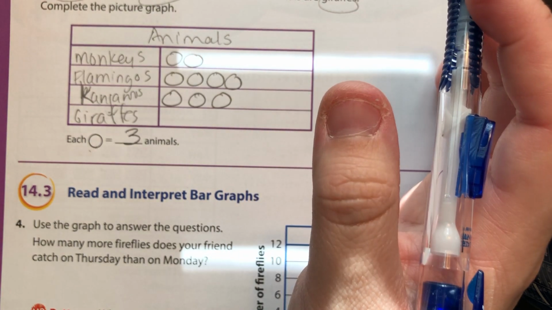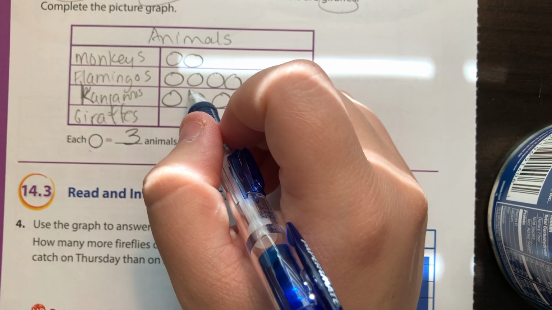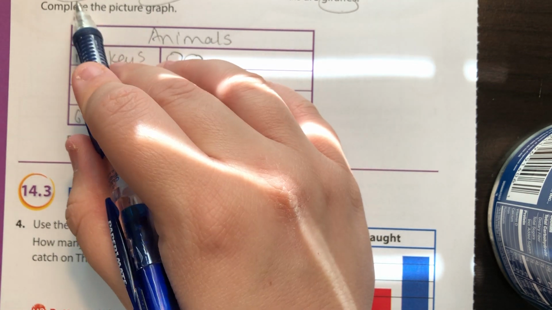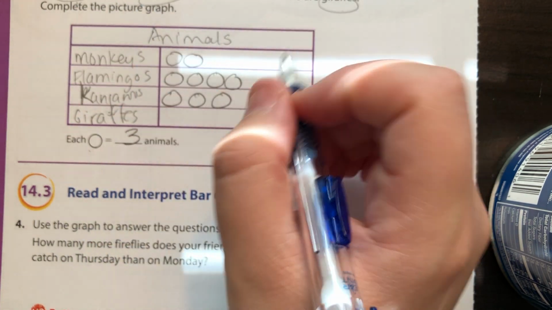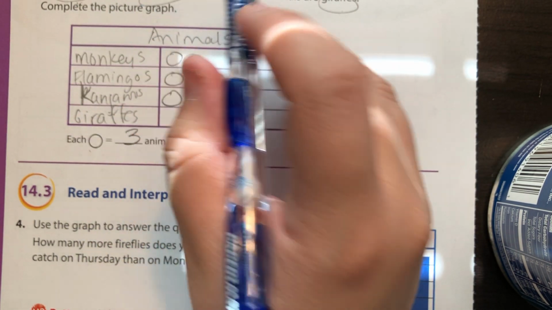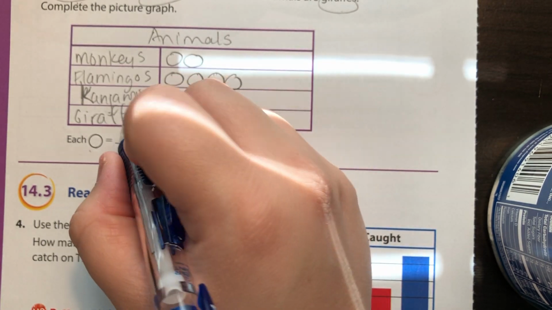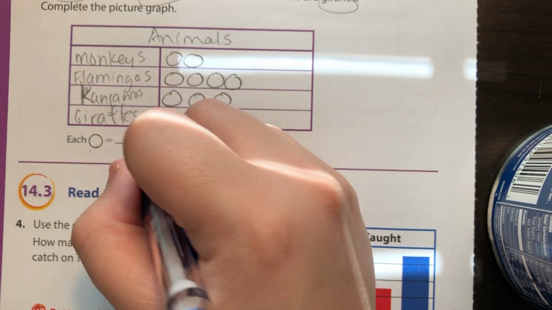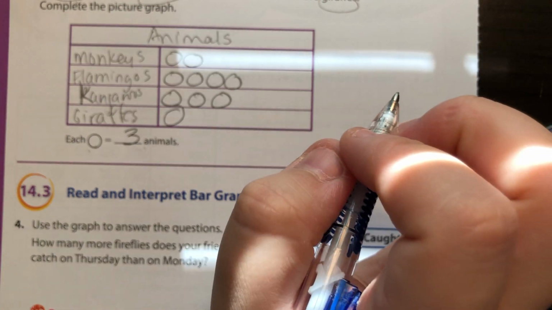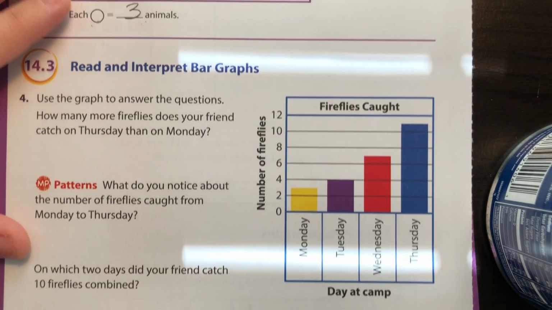So if it's the rest and they didn't tell me, here's what I have to do. I have to add up all these. So 6 plus 12 is 18. 18 and 9 is 27. So if there's 30 animals, 30 minus 27, that's 3. So there's 3 giraffes. And because each circle stands for 3, there's only one circle there to represent the giraffes.